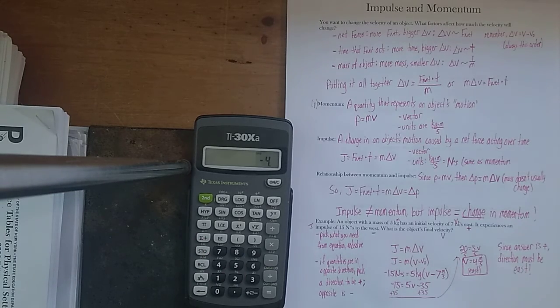Well, wait, that's different, you might say. Well, if I made west positive and I got a negative answer, then that would indicate that the final velocity is to the east, which is exactly what we got in the other case. Okay, so the direction that you pick to be positive doesn't matter, but you do have to pay attention to it because it will give you information about the final answer, what direction the final answer is in.